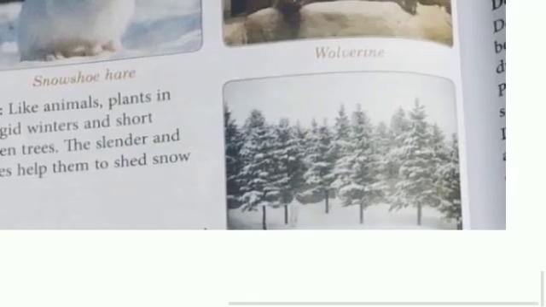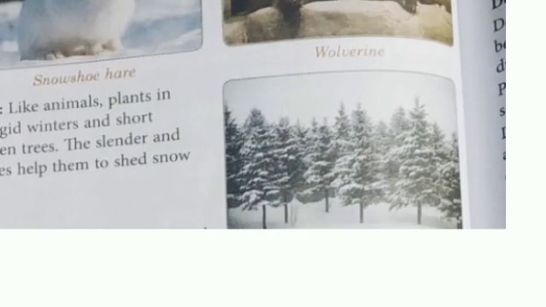They have very needle type of leaf and they are slender, meaning from top to bottom it is slanting, and conical shape, conical, pointed to broad. Look at the figure. And so that snow cannot settle down on the trees.